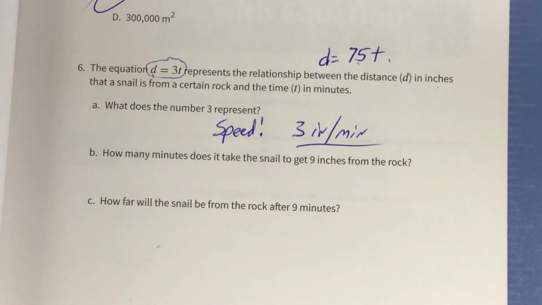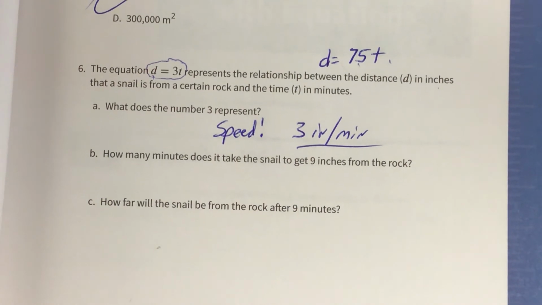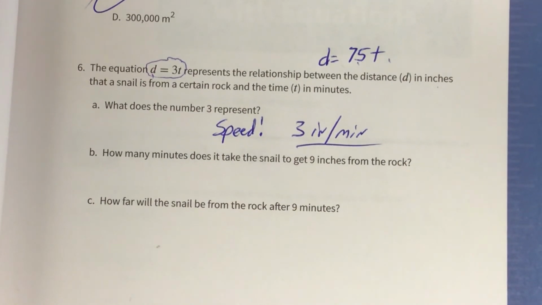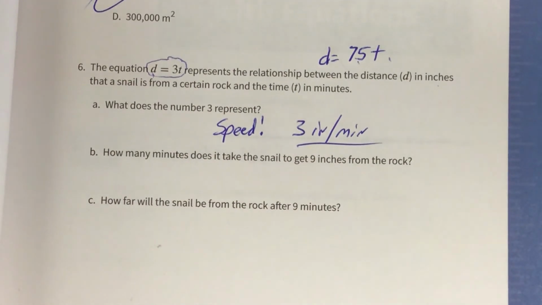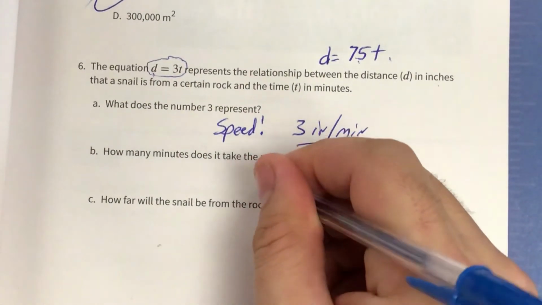Well, how far would I make it after 1 minute? 2 minutes? Oh, you were right. 3. How about 2 minutes? 3 inches per minute for 2 minutes. Nope. 3 minutes. 3 times 3 is 9.